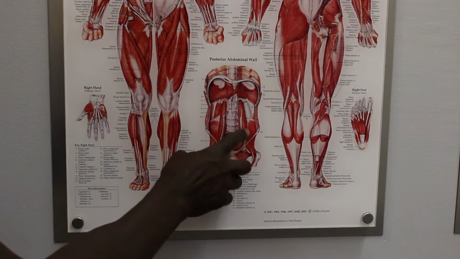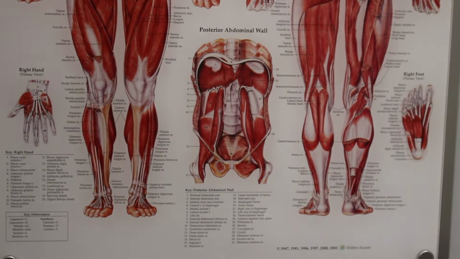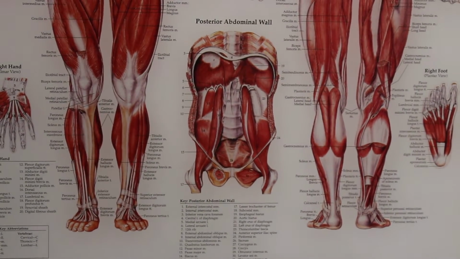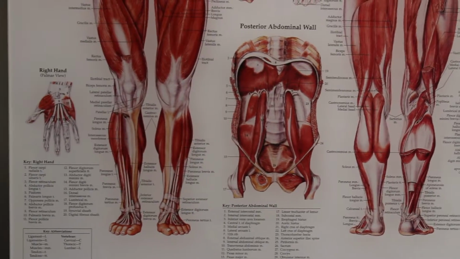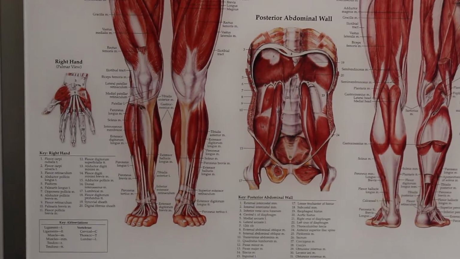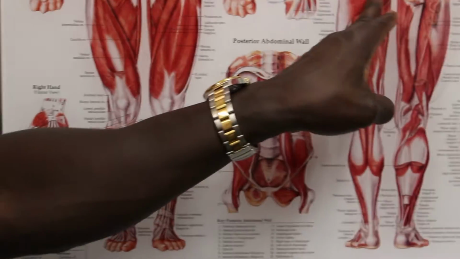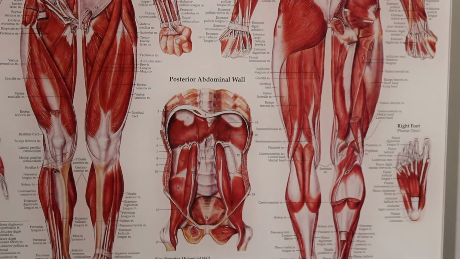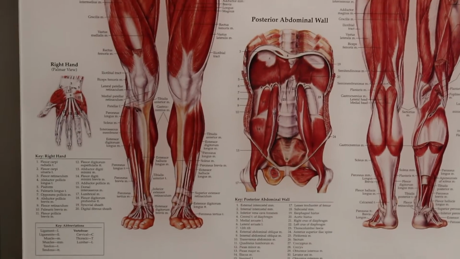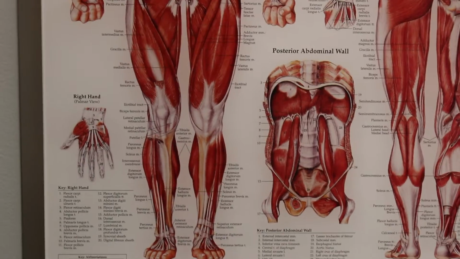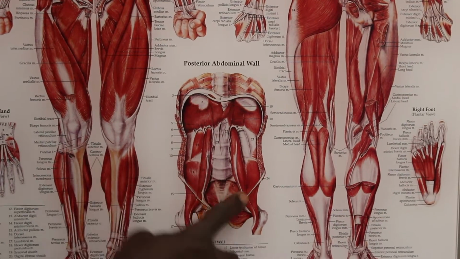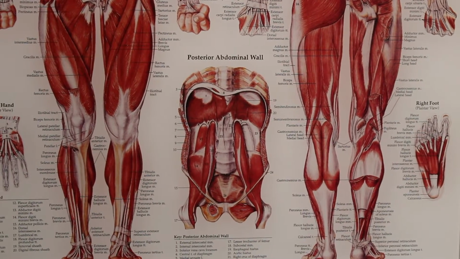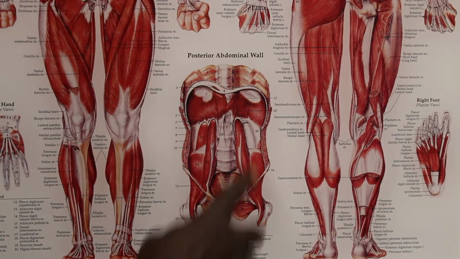If these are tight, you find people kind of bowing while they're walking, or their toes are pointed outward because the flexors are so tight and the glutes are becoming smaller or atrophied. Therefore, you have rotated toes or externally rotated feet. So today we're working on the psoas, and that's your core.